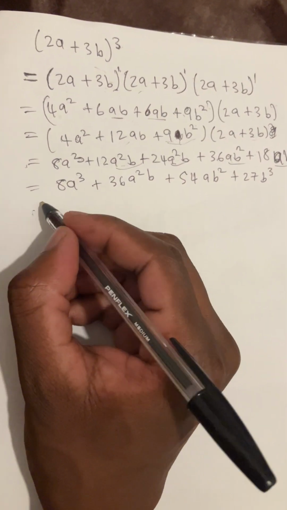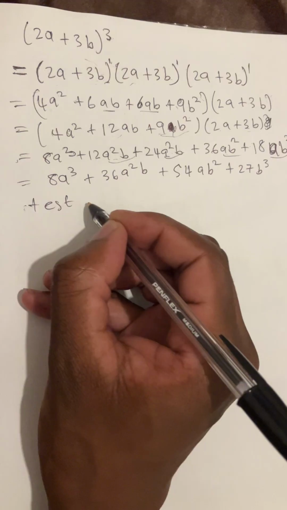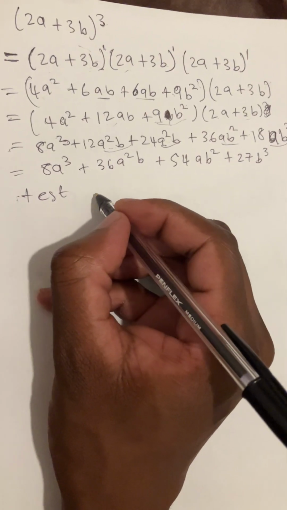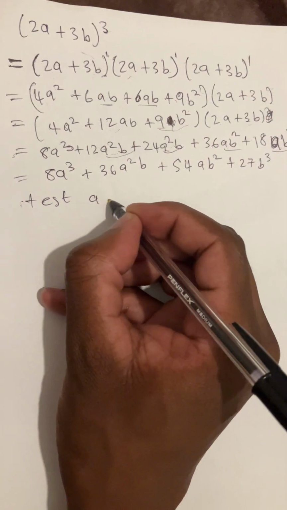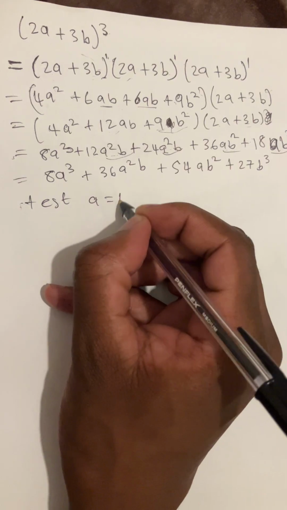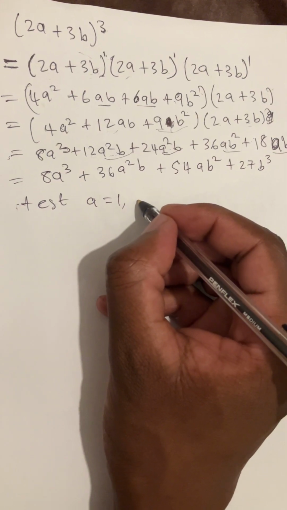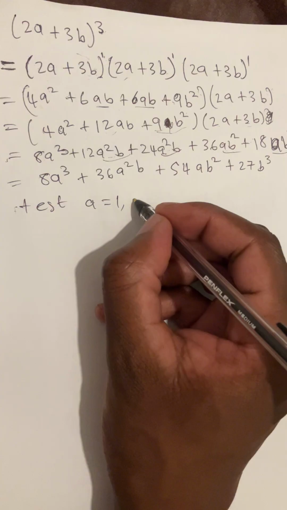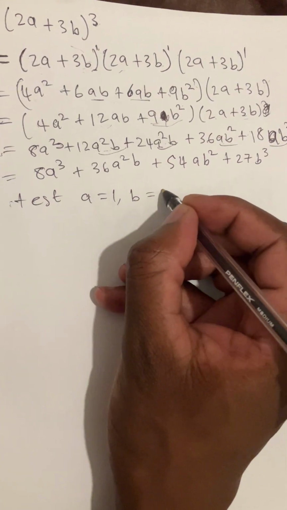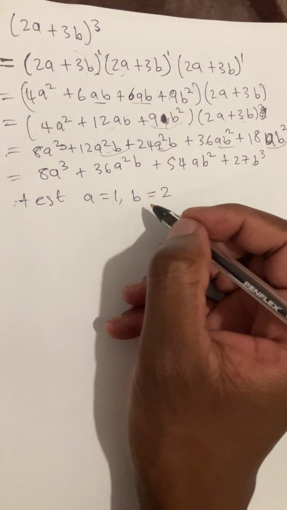Now if you want to test it, we can just go ahead and substitute A wherever we see A, with 1 on the left hand side, and B with 2.